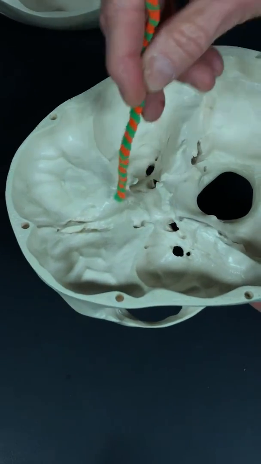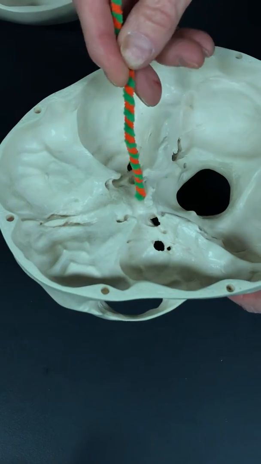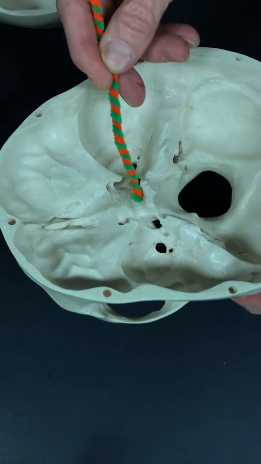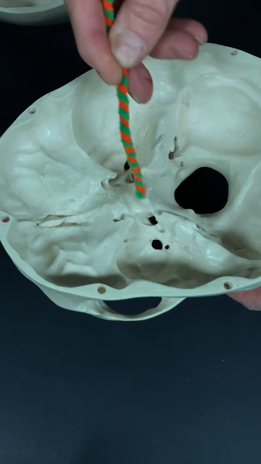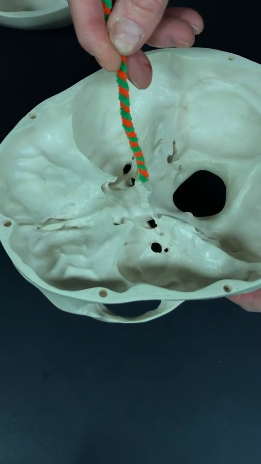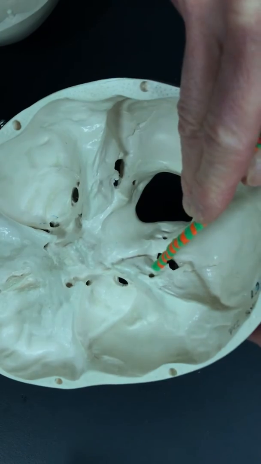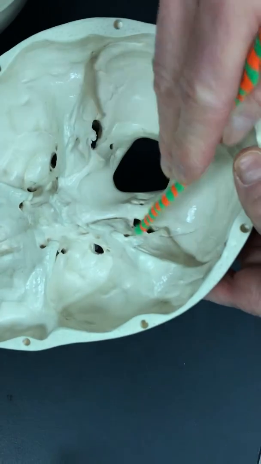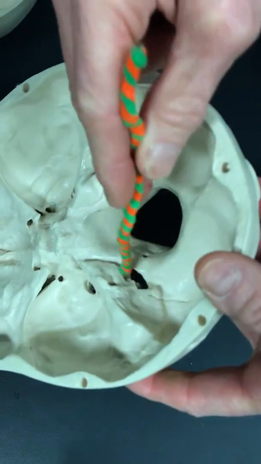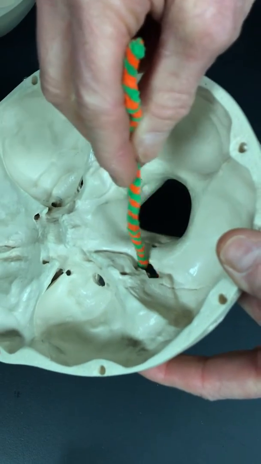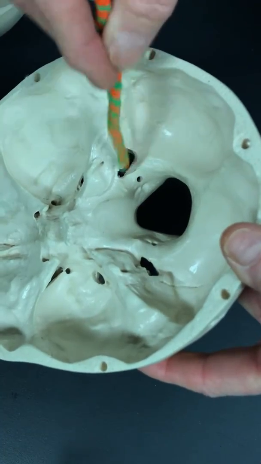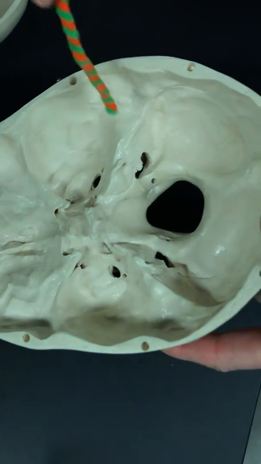So then again, our sella turcica with the hypophyseal fossa and the dorsum sellae, all right, internal acoustic canal or auditory meatus, whichever one you choose to use. Here's a view of the jugular foramen from here, and the foramen magnum.